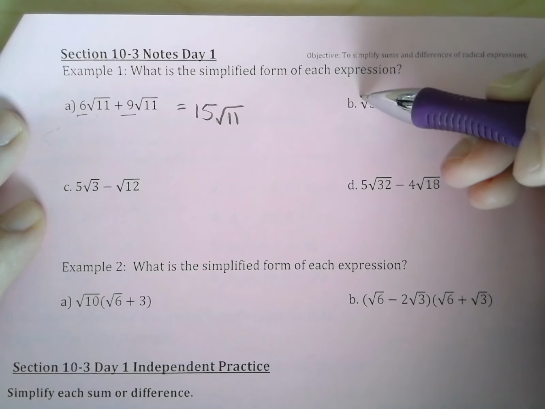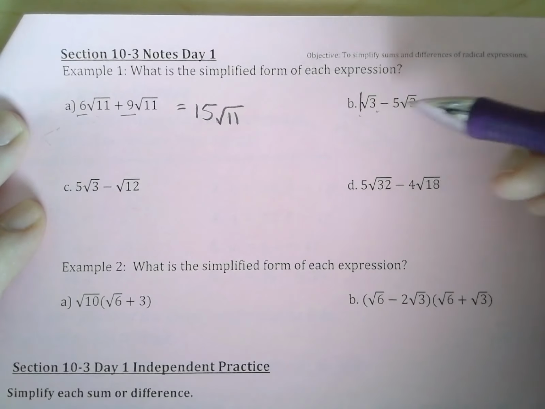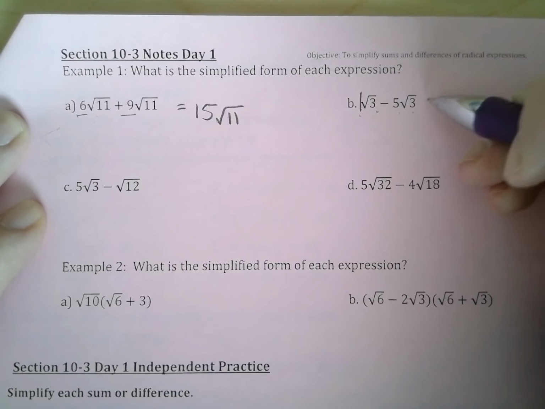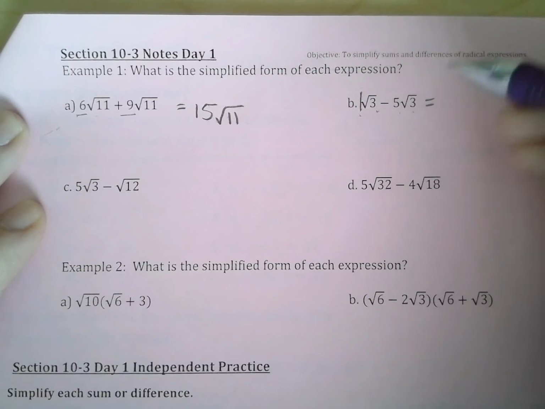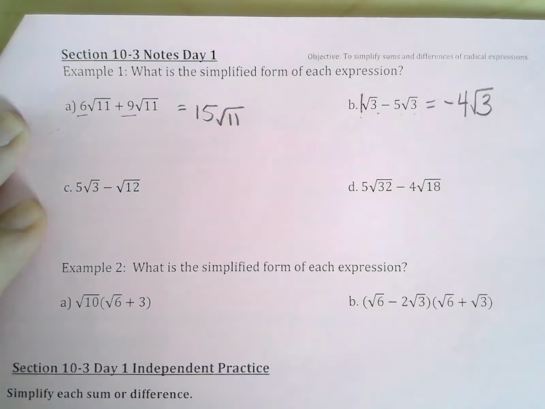Now you just have to remember that there's an invisible 1 here. So 1 times the square root of 3 minus 5 square roots of 3. Well, 1 minus 5 will give you negative 4. And the square root of 3 just tags along.